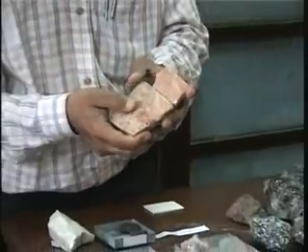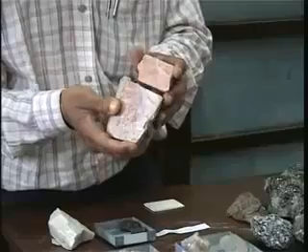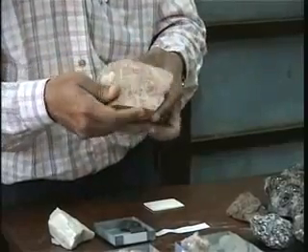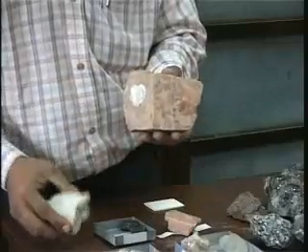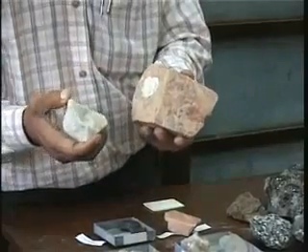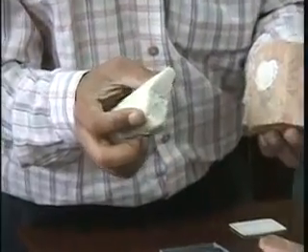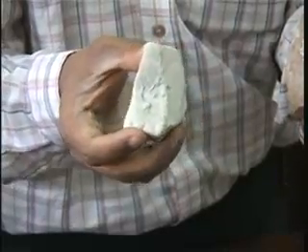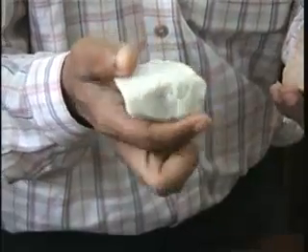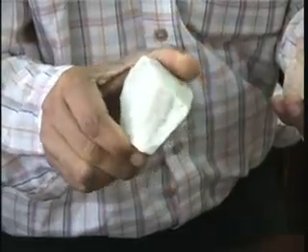and if you contrast, actually this one also has two sets of cleavage, but you should contrast this one with the earlier sample that we showed for another feldspar, the plagioclase feldspar, which I'm holding in my right hand, and you can see the relative angle between the cleavage.